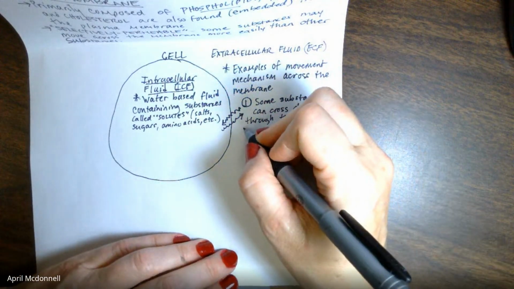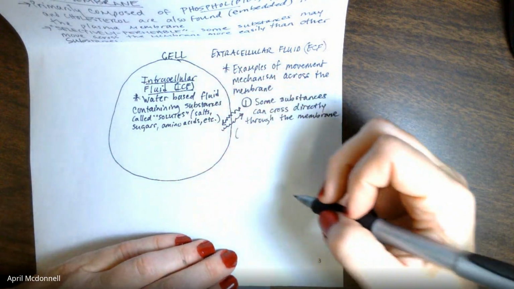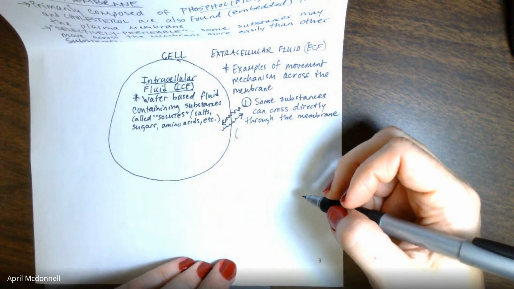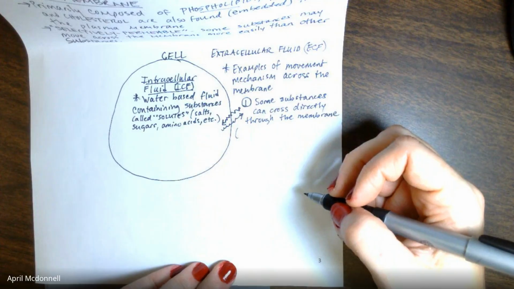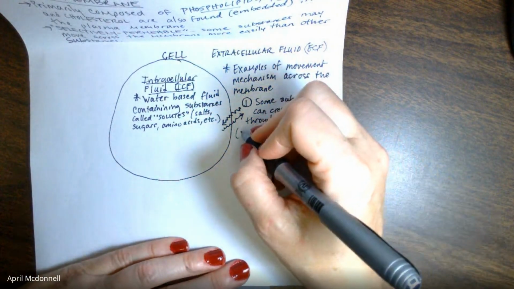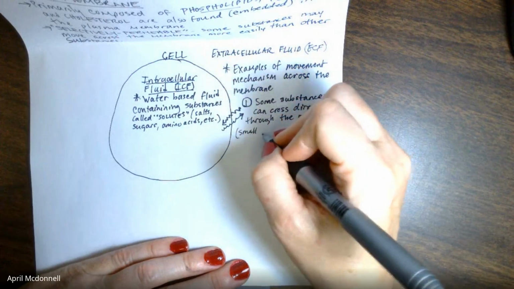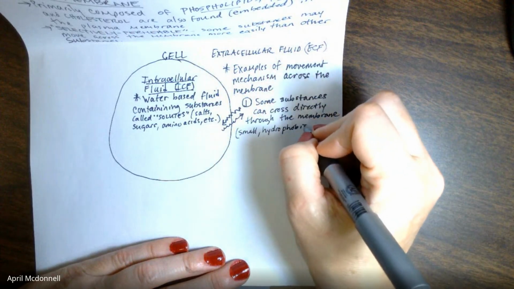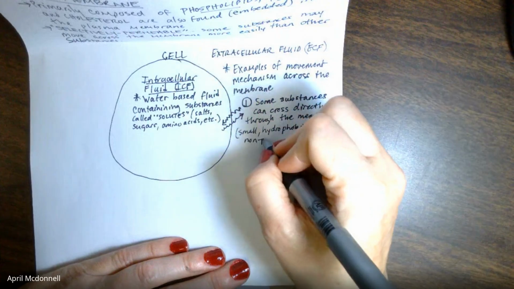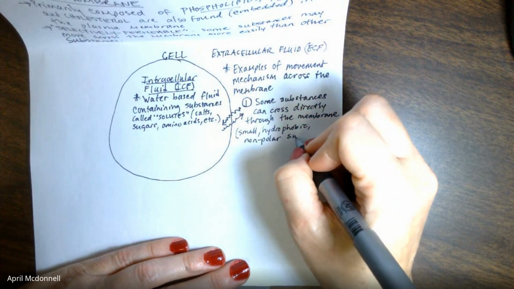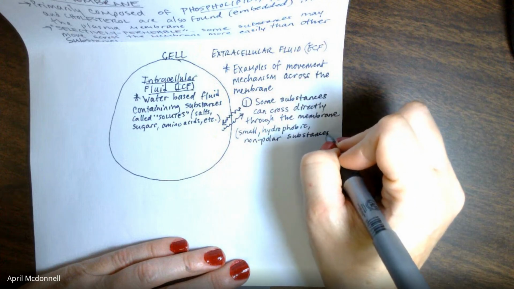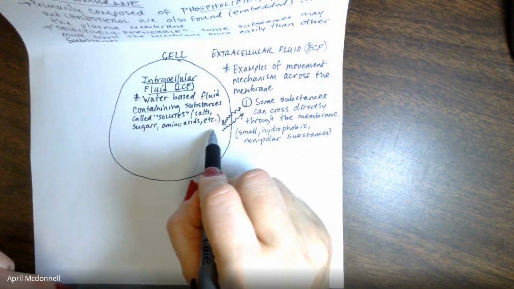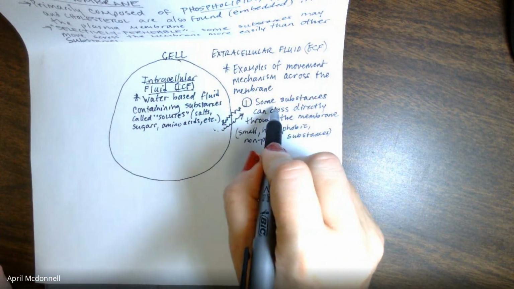The types of substances that typically can cross directly through the membrane are going to be small substances, hydrophobic or nonpolar substances. So small, hydrophobic, or nonpolar substances may be able to easily pass across the membrane to either enter the cell or exit the cell.